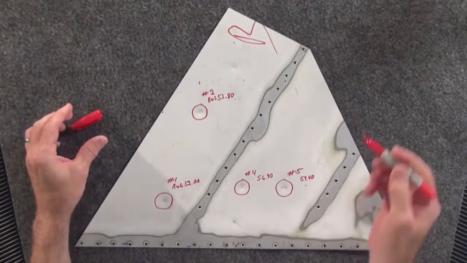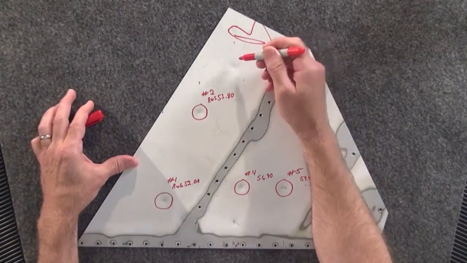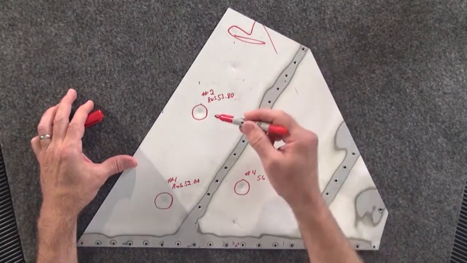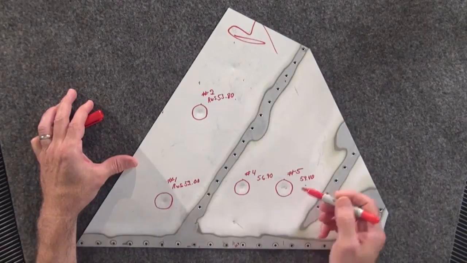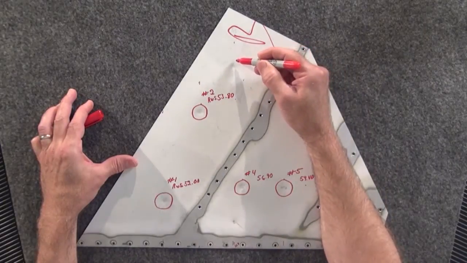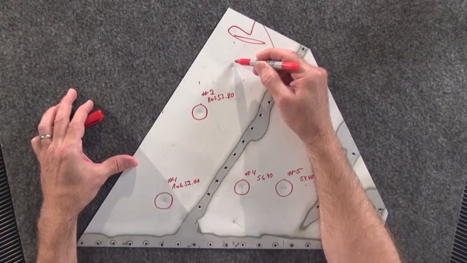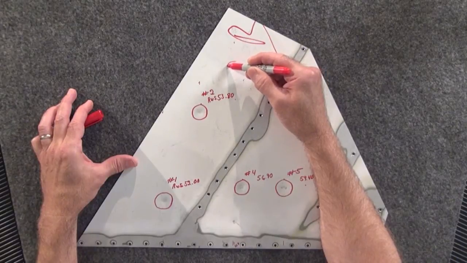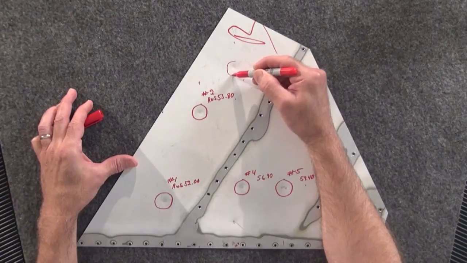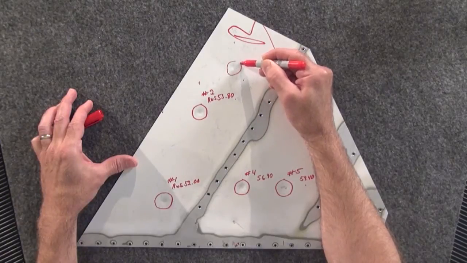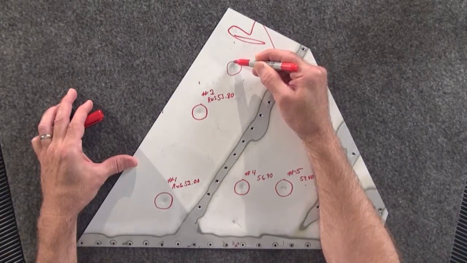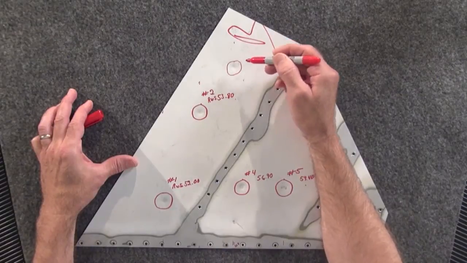But we want to start with this piece here, and as I look at it, I see I've got an area right here that you see the other ones I have circled, but I've got a dent here that I don't have circled. And so what I want to do is draw an outline around that damage, basically where the contour deviates from normal.